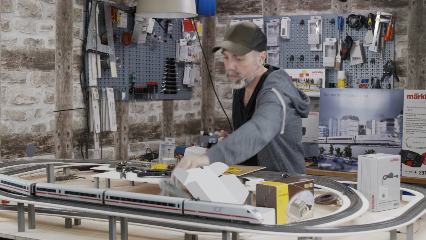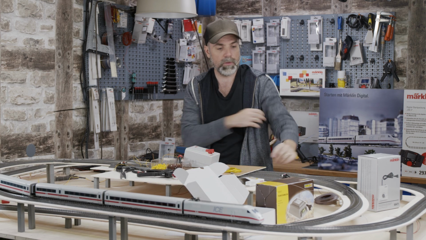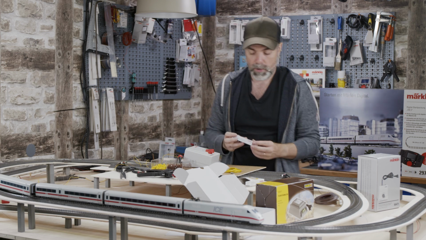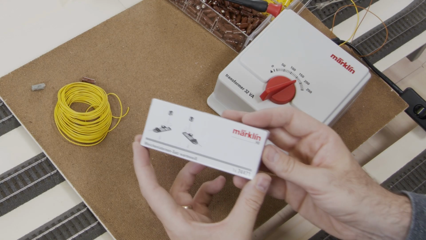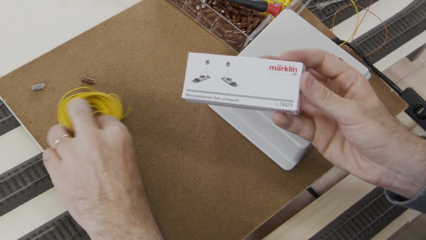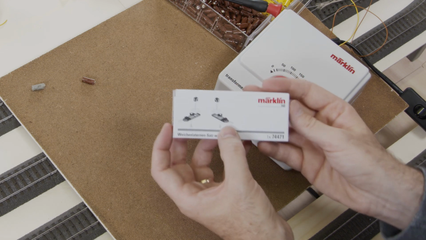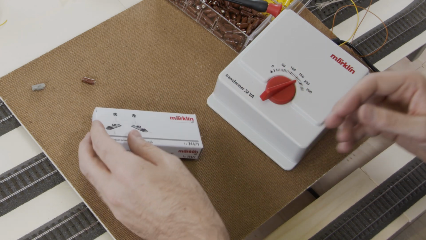I will start with the easy stuff. I want my turnouts to be illuminated. I would really enjoy that. I can use this Turnout Lantern Kit. You can buy this as a universal kit for left and right turnouts, so you don't have to pay attention to anything. With this kit we can illuminate a turnout.